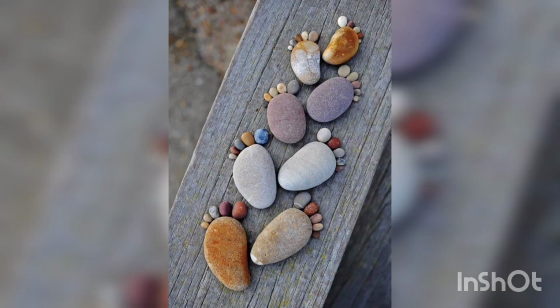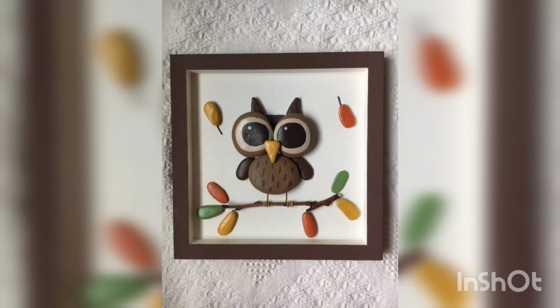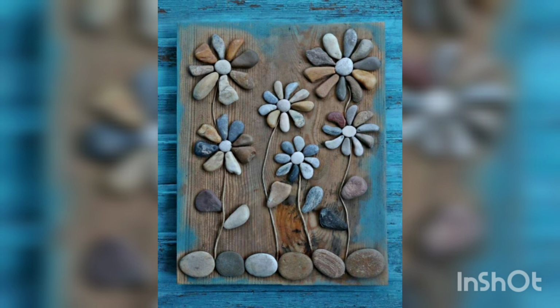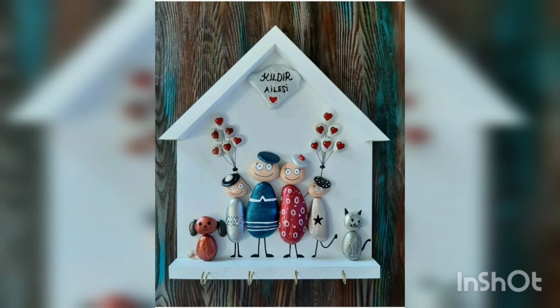You are watching footprints made with stones of different sizes. You are watching an oval frame made with stones. You are watching a plant pot with two stones inside. You are watching a frame made with pebbles, stones, rocks of different sizes.